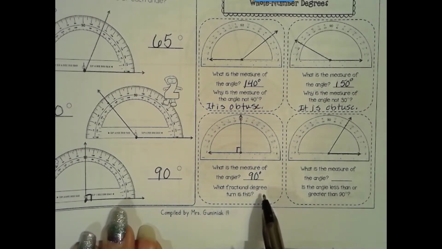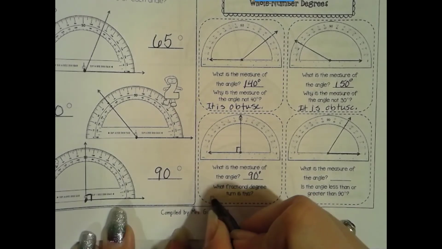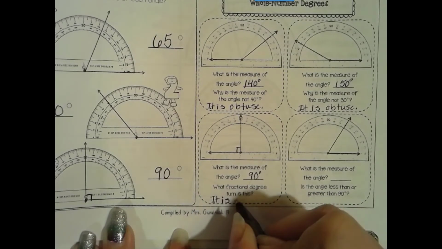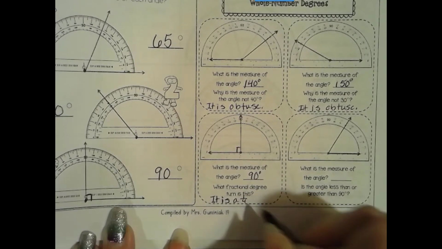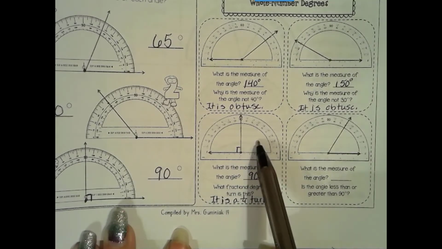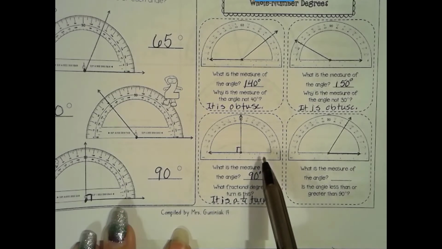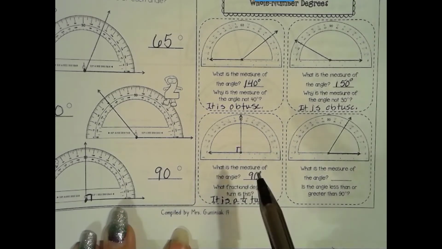What fraction turn is this? So in a full circle, how many turns are in there? There are 4 90 degrees. So it is a 1/4 turn. Because this is the top part of the circle. 1, 2, and then if I continue the rest of the circle, there'd be 3, 4. So it's 1 out of the 4 turns I could do in a circle.